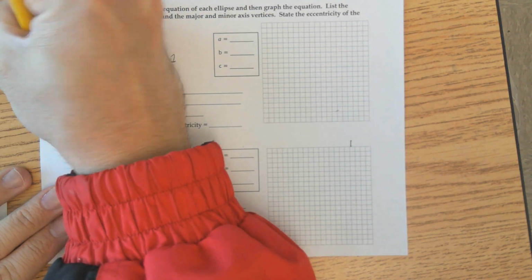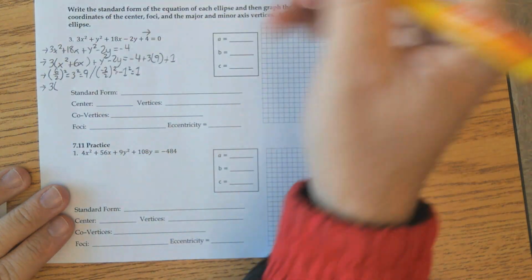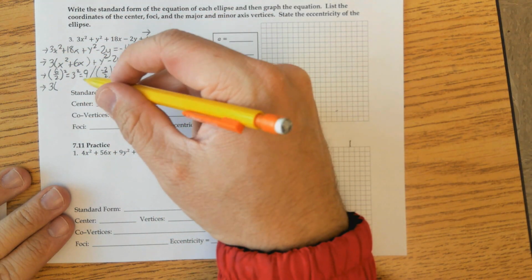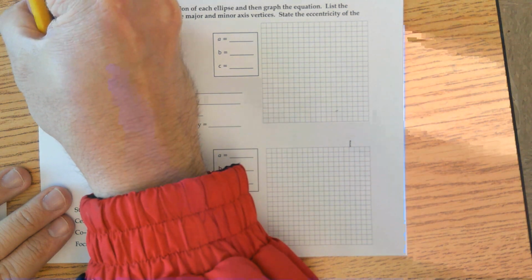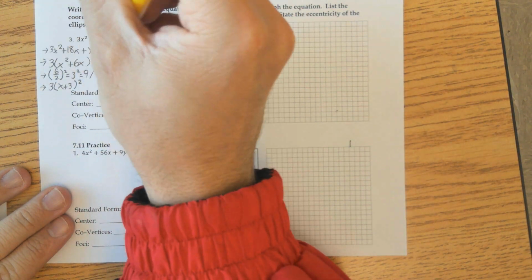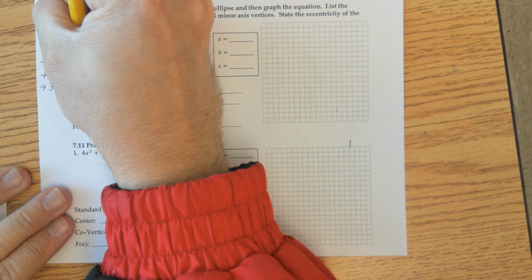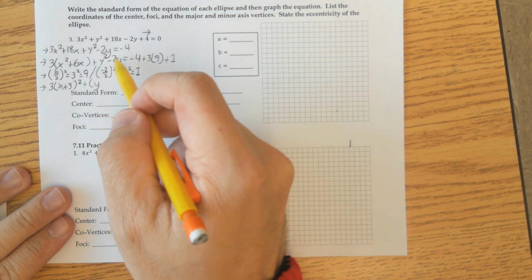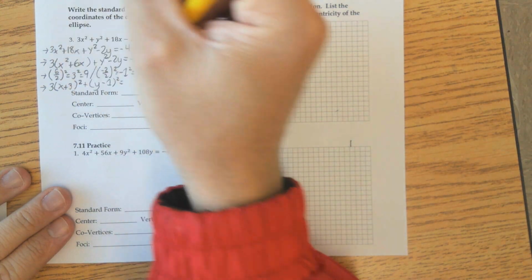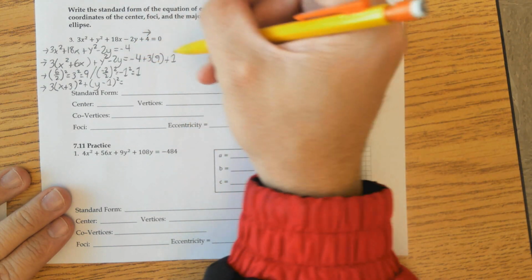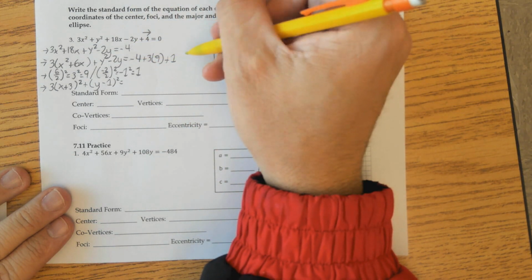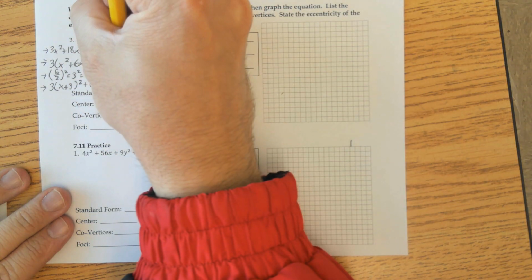Now you're going to have 3 on the outside. On the inside, that's going to be x squared plus 6x plus 9, which factors down, since we took 6 divided by 2 and got 3 for b, to x plus 3 to the second power, plus y. What do we get here when you did -2 divided by 2? You get a -1, so you're going to have y minus 1 to the second power equals, what's left here? -4 plus 27 plus 1. So that's 28 minus 4, so 24.